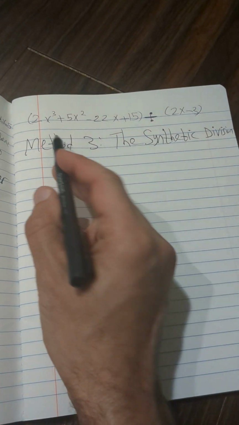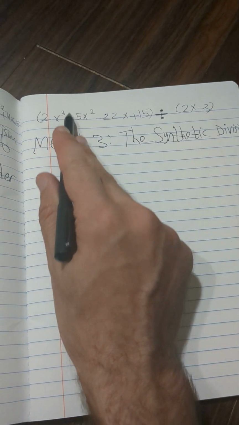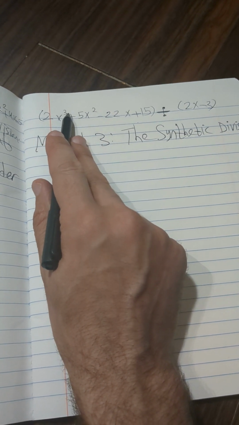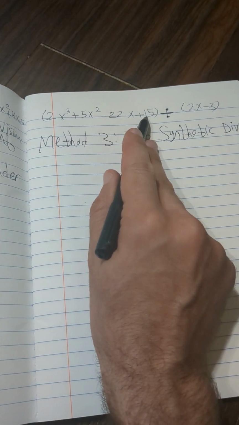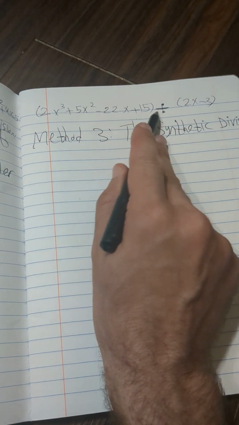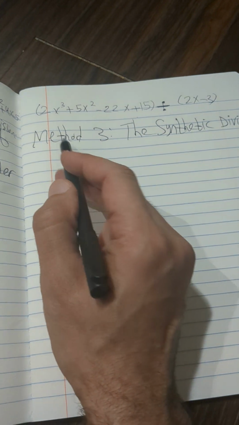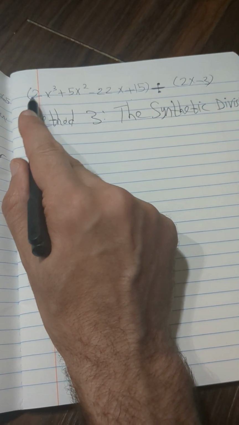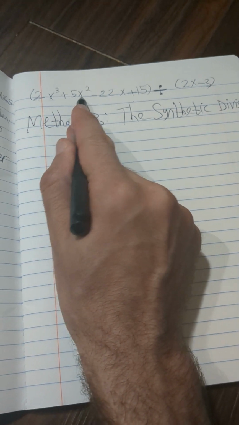All you have to do, look at the dividend. Ask yourself again, what is the degree of that dividend, or the highest exponent? Add 1 to it. So 3 plus 1 is 4. Do I have 4 terms? Yes. Are they ordered in a descending order? The answer is yes. You're good to go. Now use all the coefficients, which are the numbers on the left-hand side of the terms.